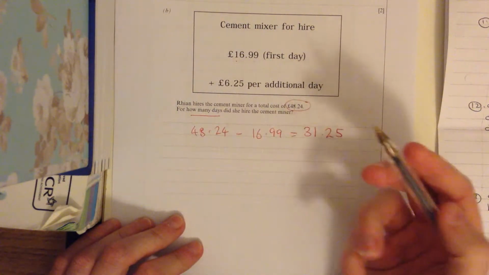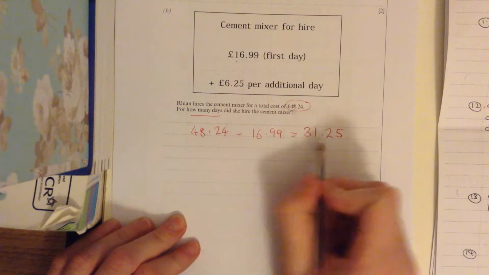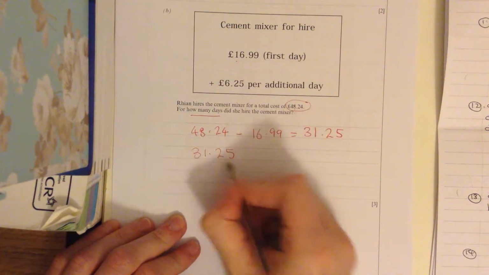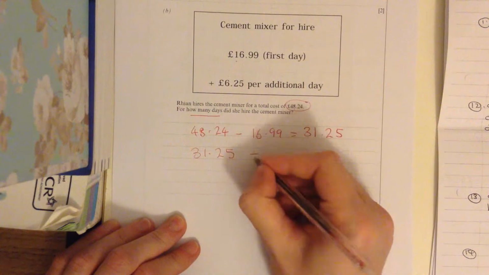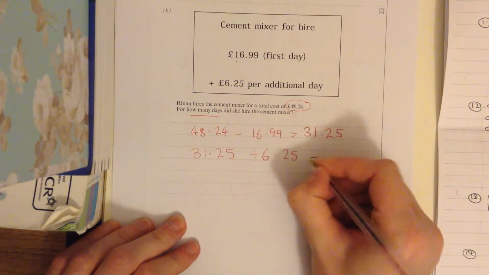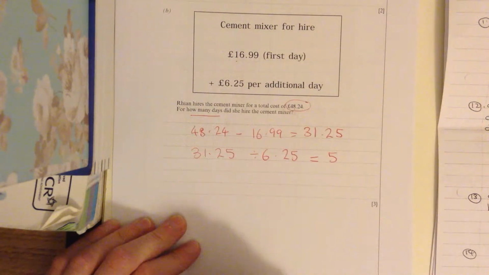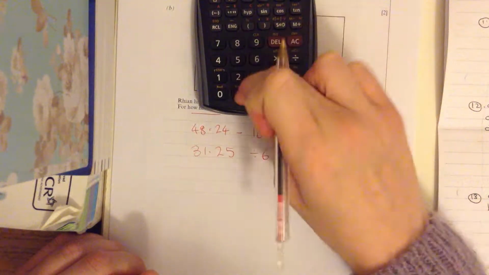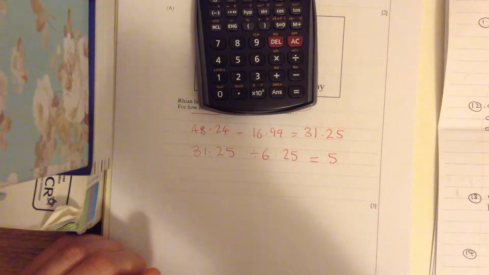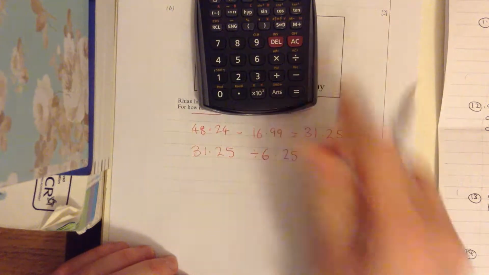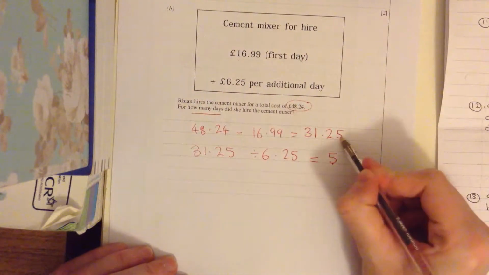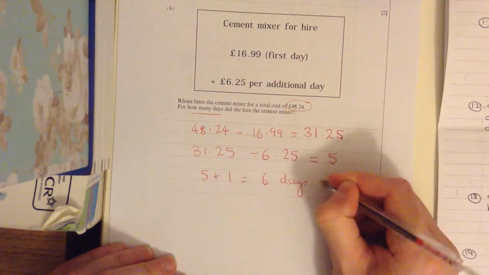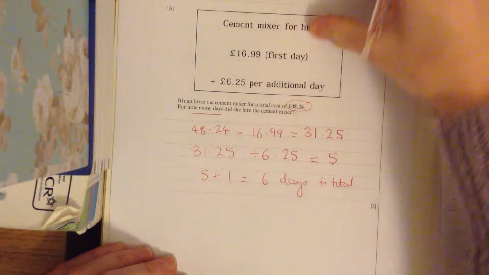Because then we can see how many days remaining that she paid £6.25. So for the £6.25 days, they totaled up to £31.25. If you divide this by £6.25, that is going to give you 5 days. And then of course you've got the first day as well. So 5 add 1 is 6 days in total.